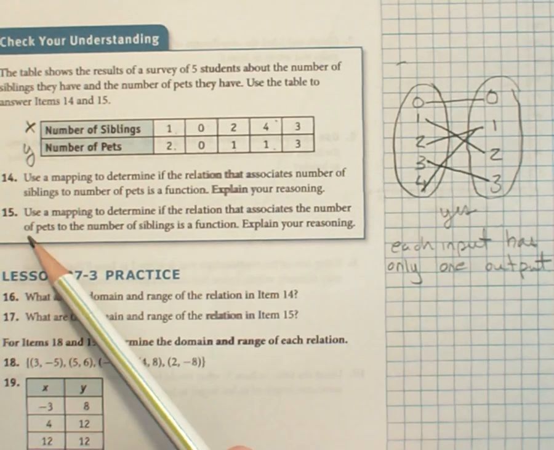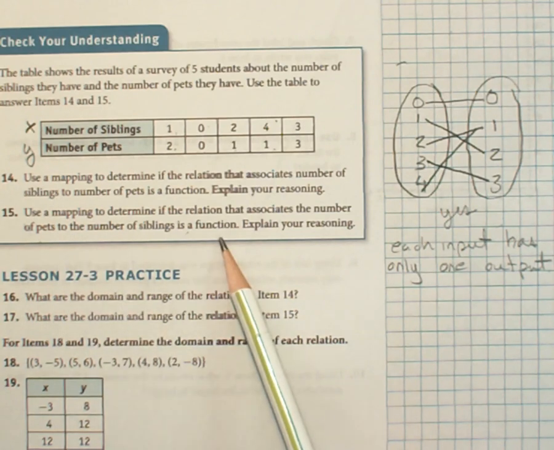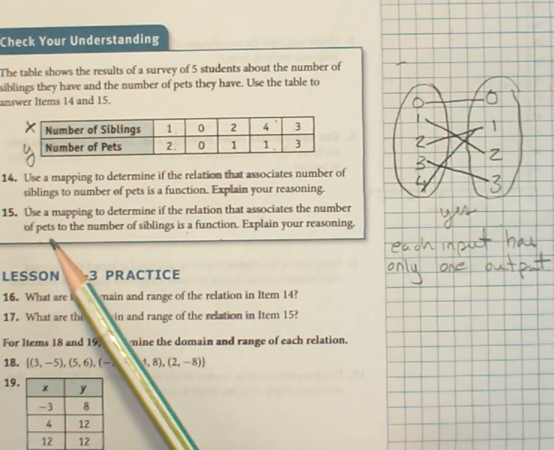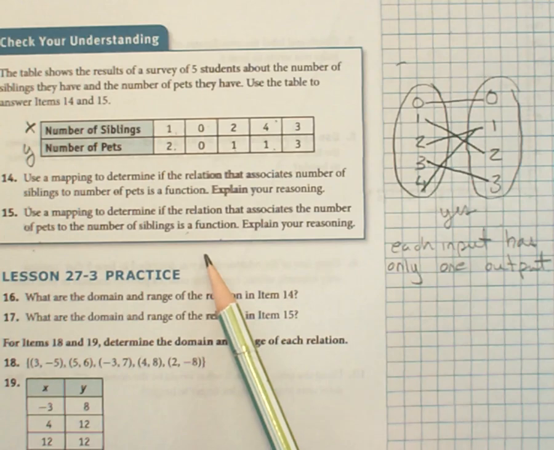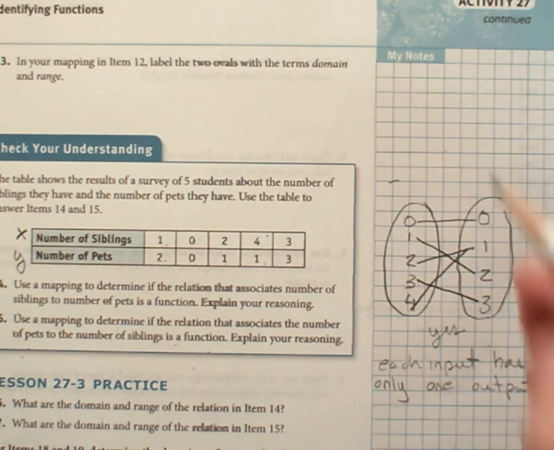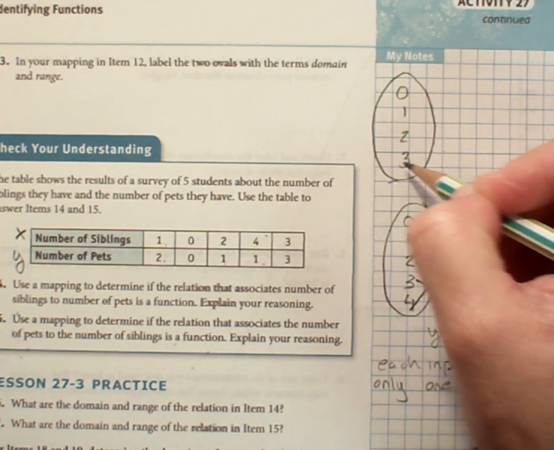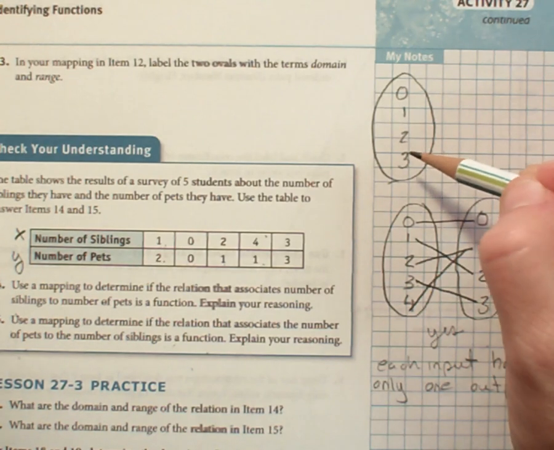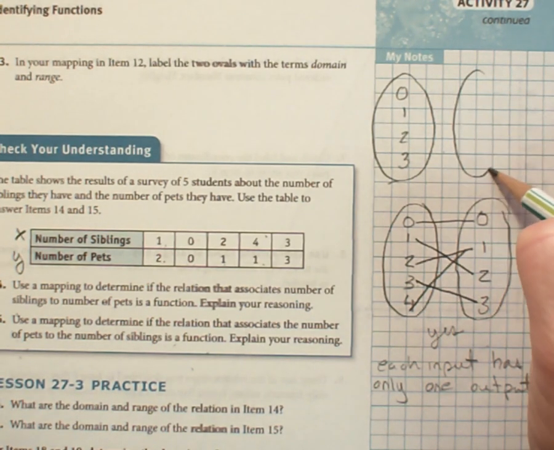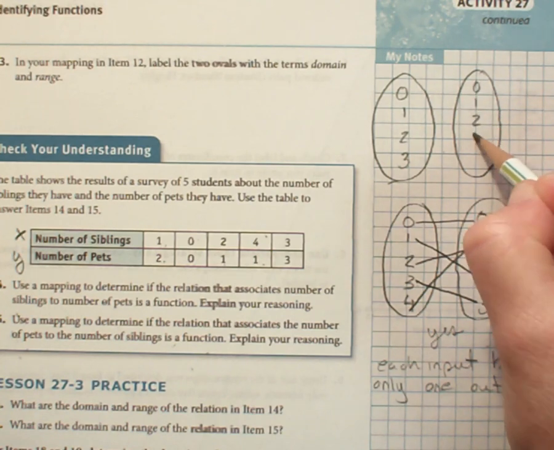Number 15 says, use mapping to determine if the relation that associates the number of pets to the number of siblings is a function. Oh, I thought that we did 14. Oh, I see. So this is siblings to pets, and this is pets to siblings. So we're going to switch the x and the y. So what if we switch the domain and the range? I'm going to do that up here. So here's the range, 0, 1, 2, 3. But now I'm going to say that is the input. So my input is the number of pets. And then I'm going to make the domain the output. So the output is the number of siblings. So 0, 1, 2, 3, 4.